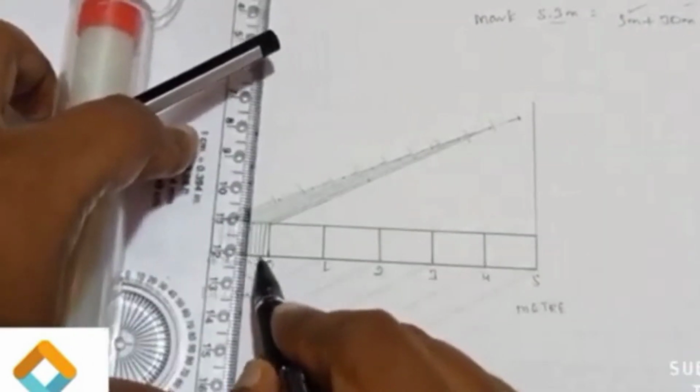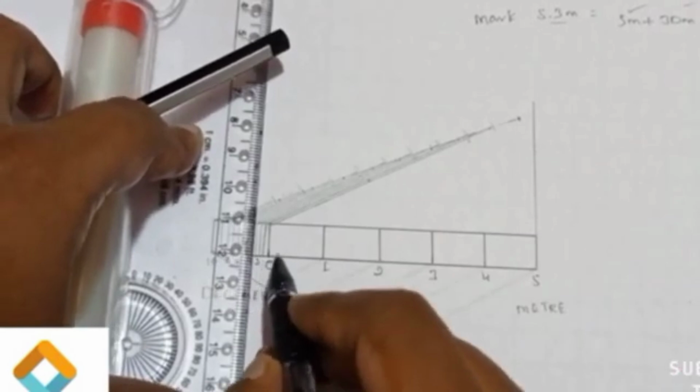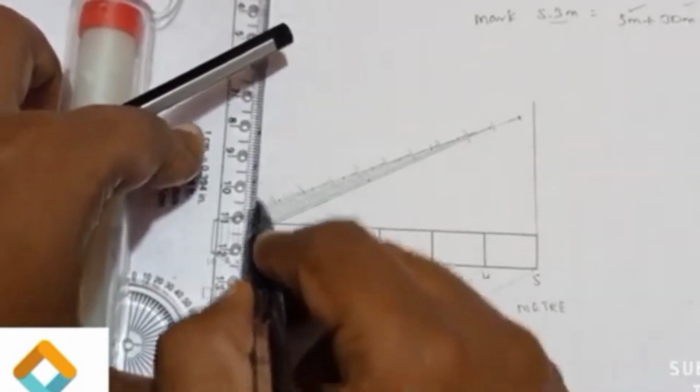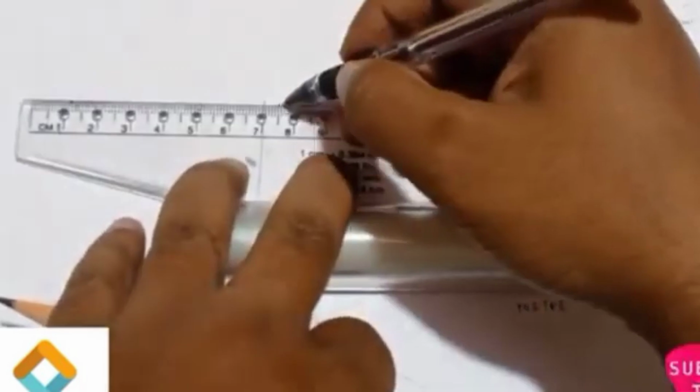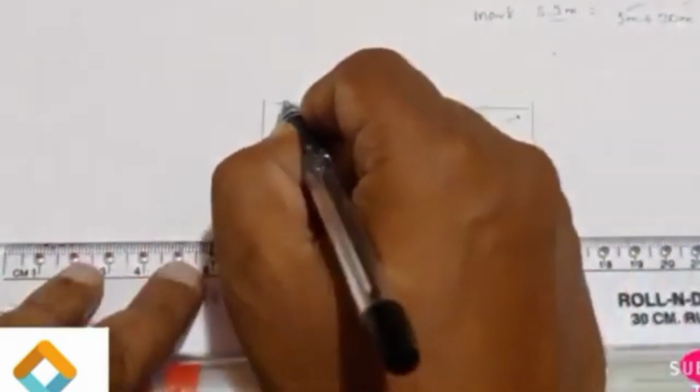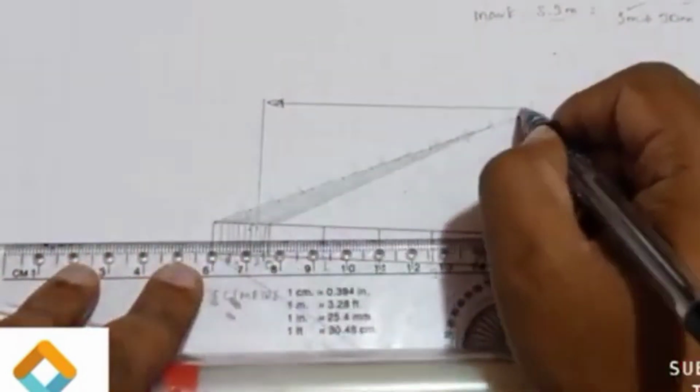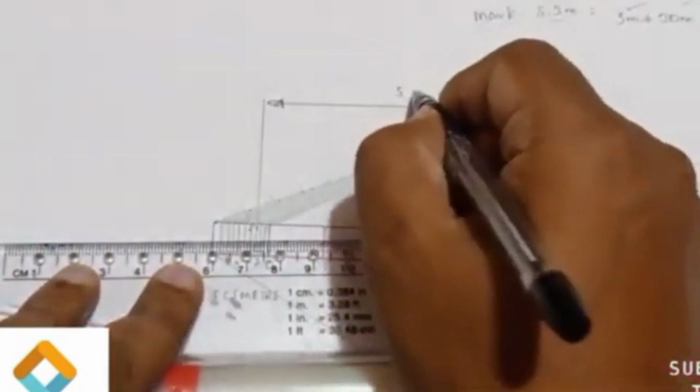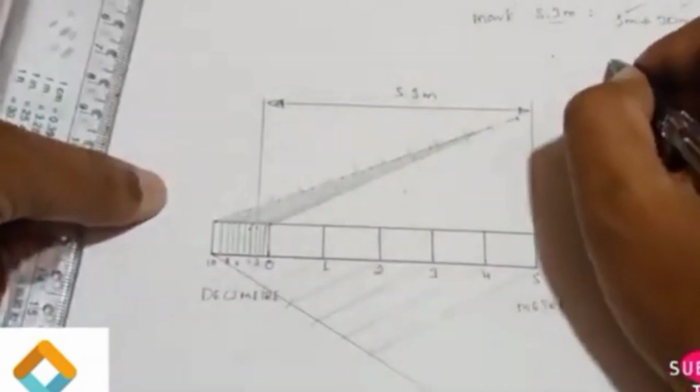So you can connect the third line and draw a vertical line to show the dimension. So this is 5.3 meter.